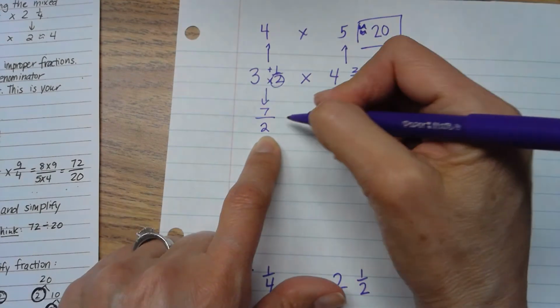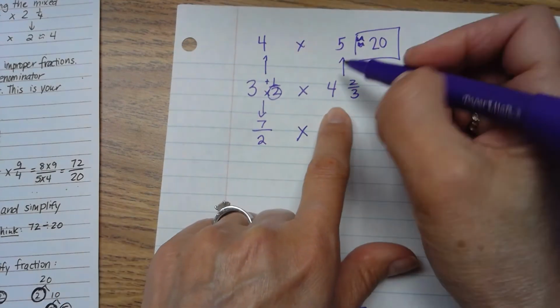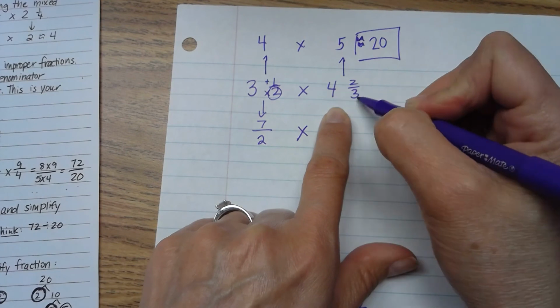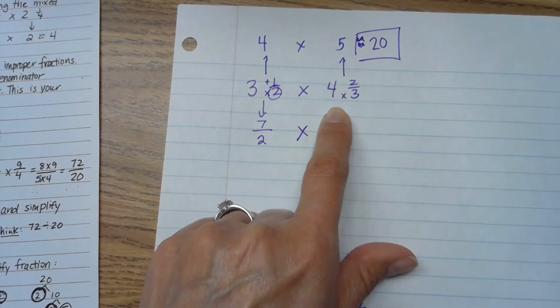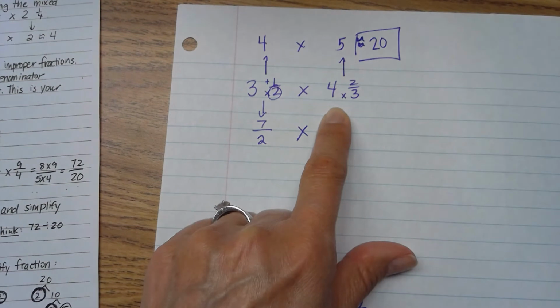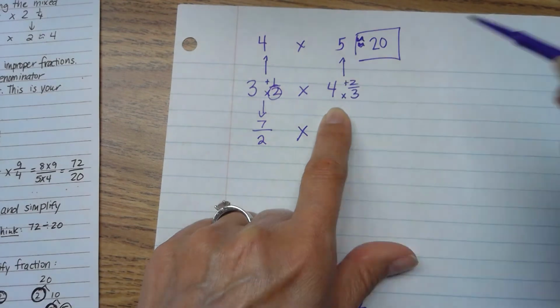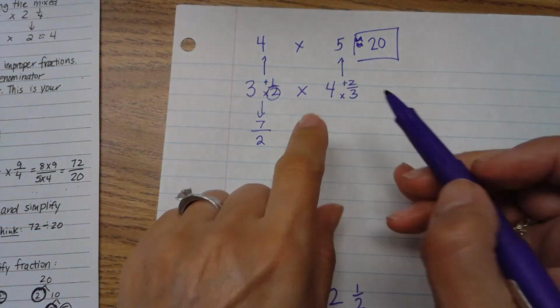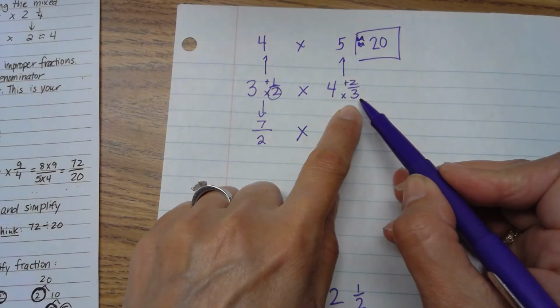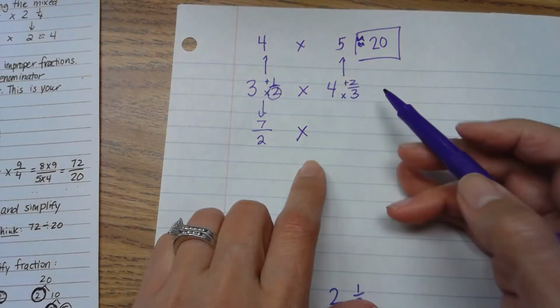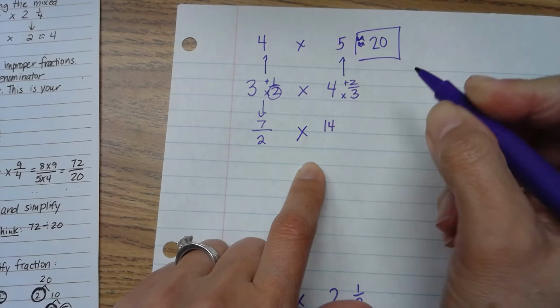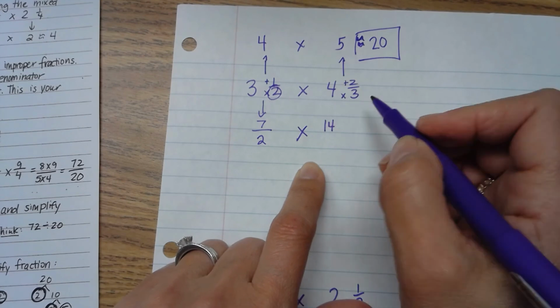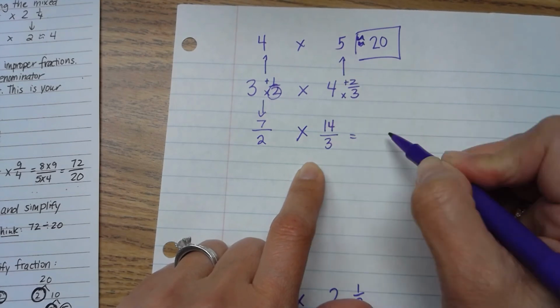Okay, done. Next one, same process. I multiply the whole number by the denominator. So I'm just going to put a multiplication sign there. And then when I'm done, I'm going to add in that numerator. 4 times 3 is 12, plus 2 more is 14. The denominator stays the same, 3.